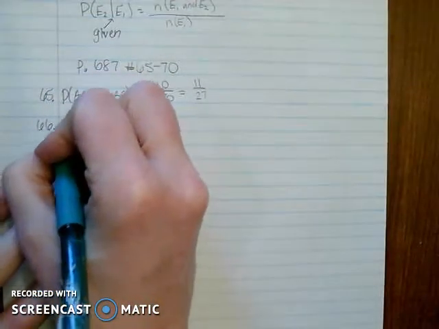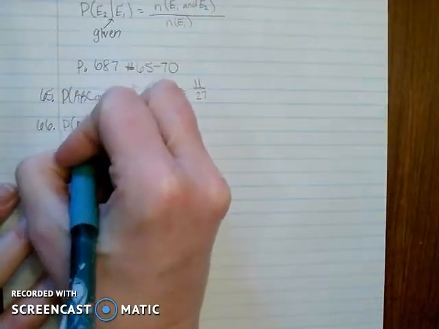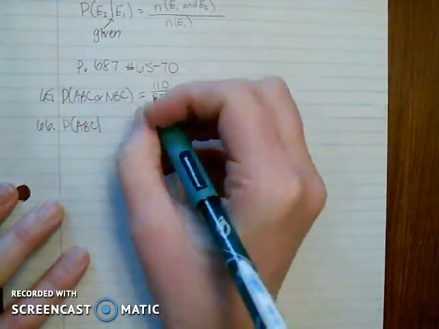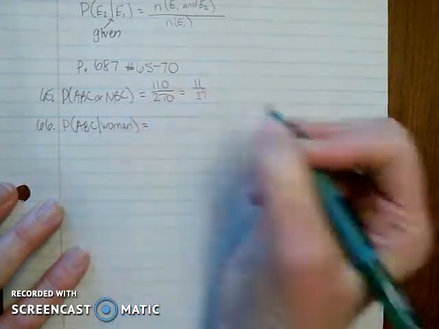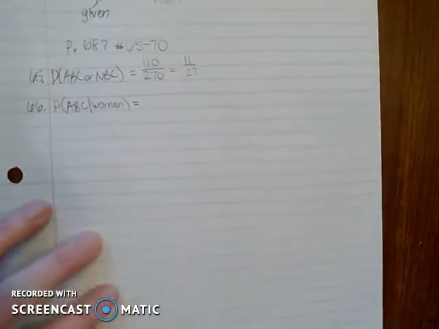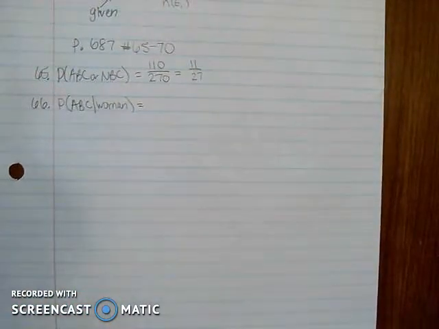66 is where it gets conditional. So this is ABC given that the person is a woman. So we are separating the men and women here. So we want the probability that a woman watches ABC, given that it's already a woman. So when you look at the chart, you are only looking at the women row. You are not looking at the men row.